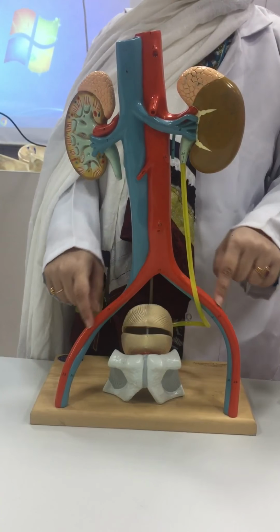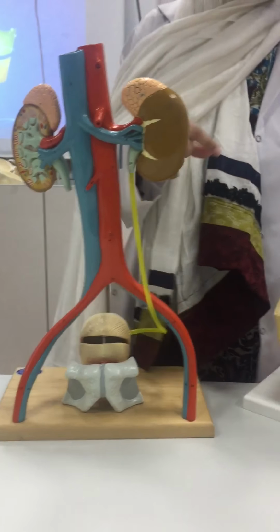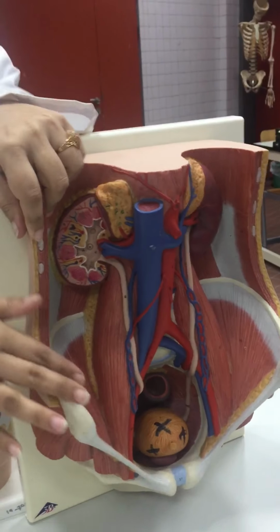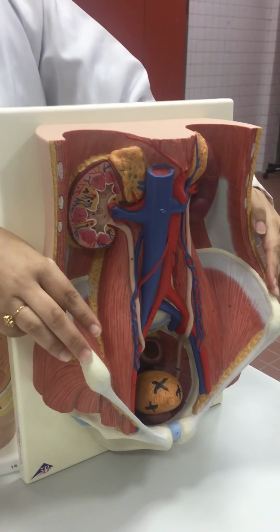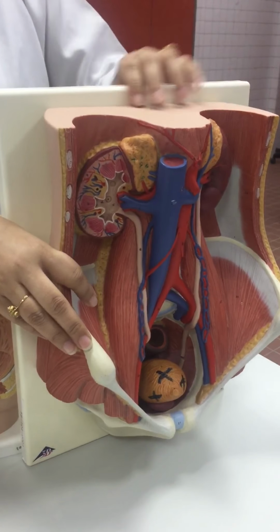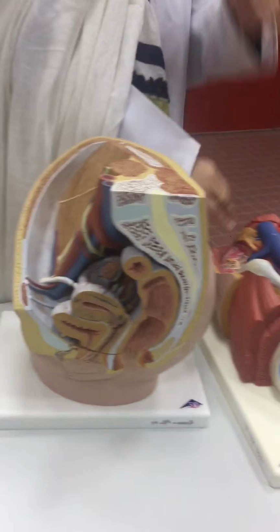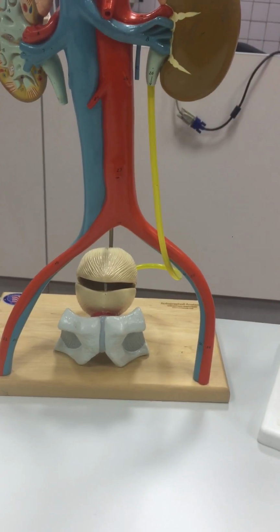So the iliac, this bone, which is the pelvic cavity, you have these bones here. These bones are called iliac bones, okay? These bones in the pelvis are called iliac bones. You can have a look here also. Iliac bones.